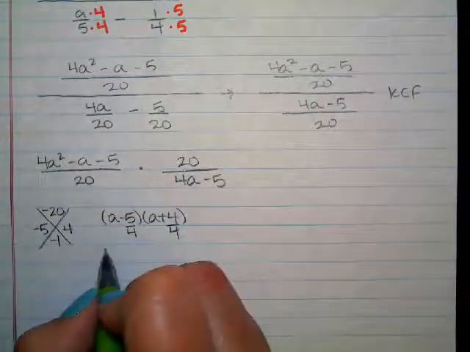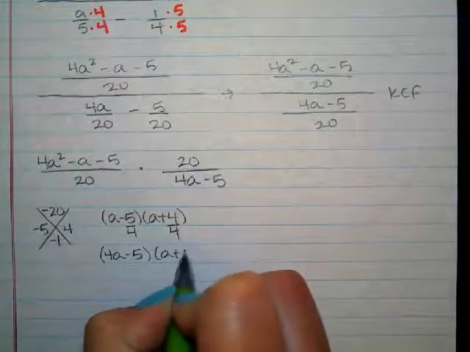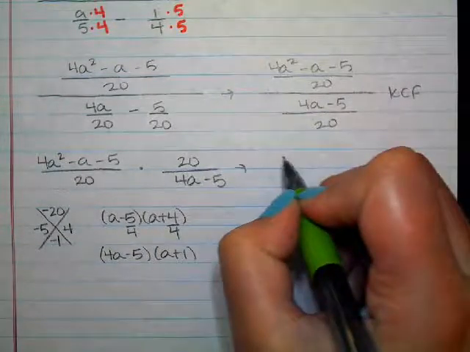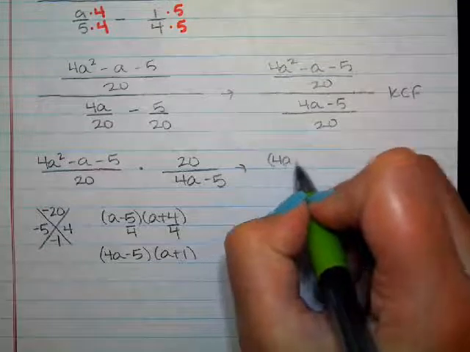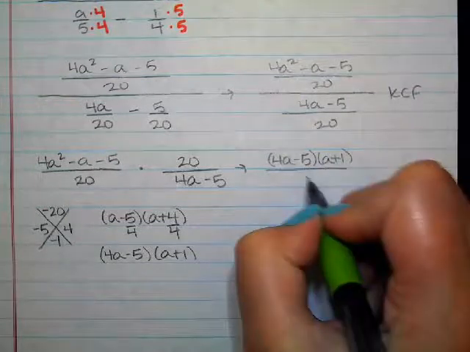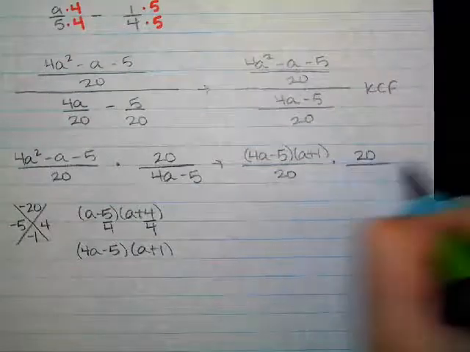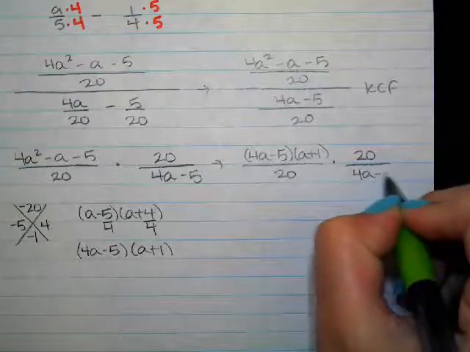So we have 4a minus 5 and a plus 1. For the first fraction, I have (4a minus 5)(a plus 1) over 20. For the second fraction, I have 20 over (4a minus 5).